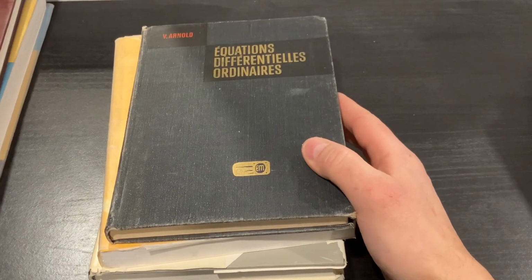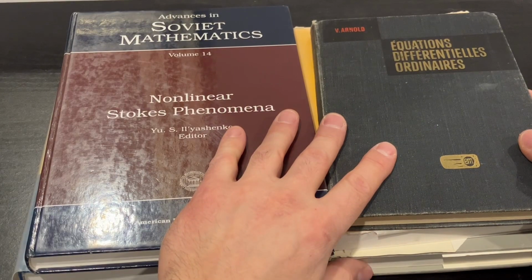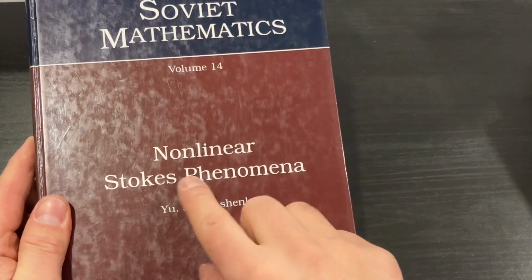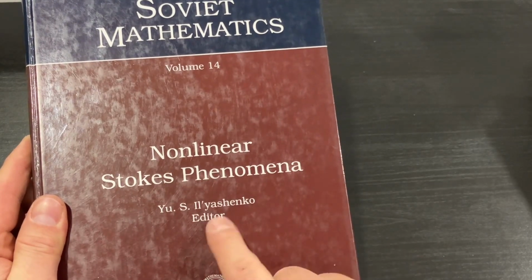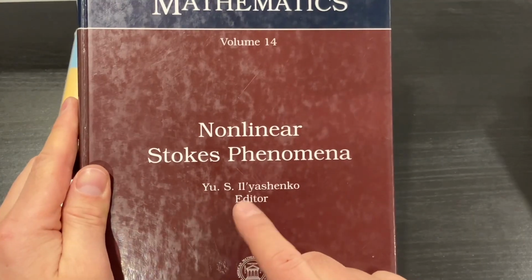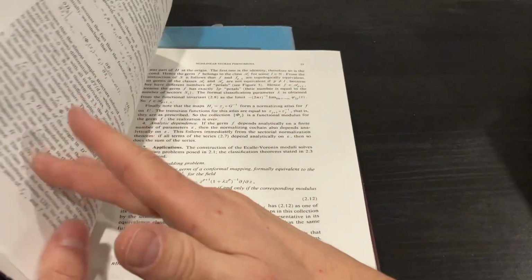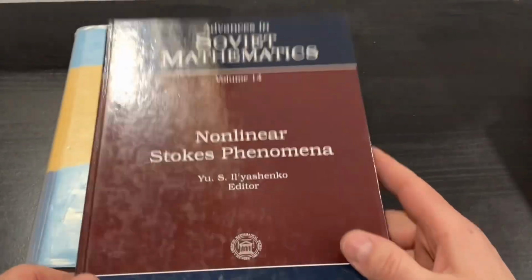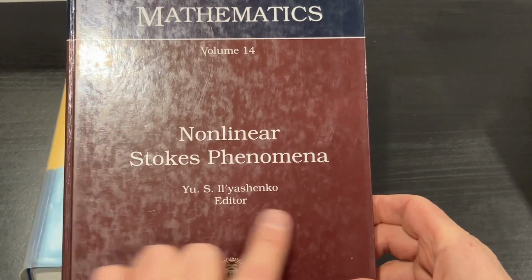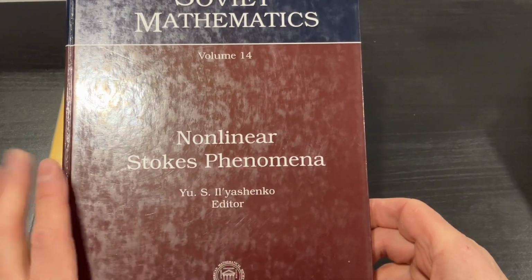But then there's an analytic category of dynamical systems or differential equations. So the first book that I wanted to show you is Nonlinear Stokes Phenomena by Ilyashenko. He's a Russian mathematician. I've been to a couple of his conferences in Canada, actually, in the States, and he is basically the one who came up with this Stokes phenomena. He coined the term Stokes phenomena, pretty much.